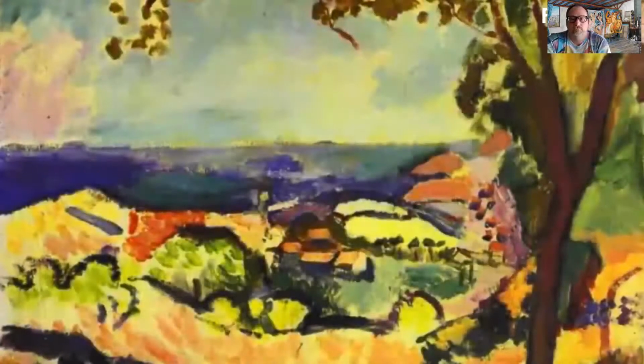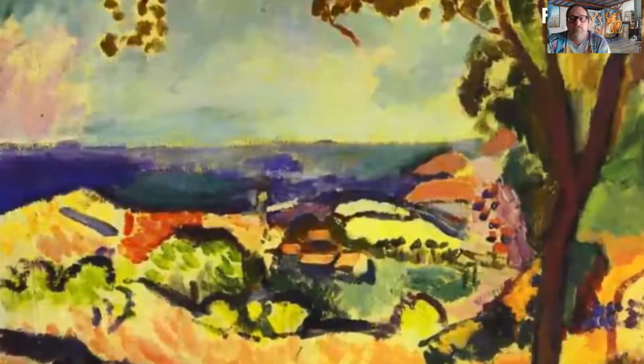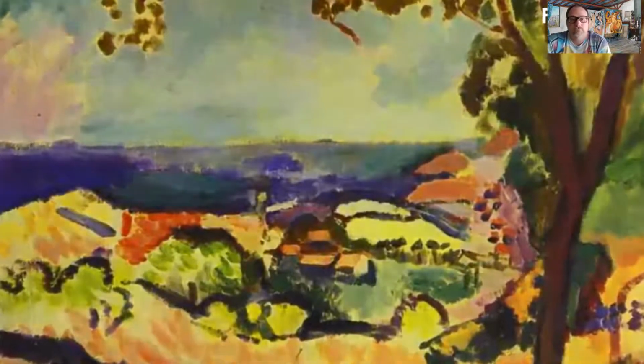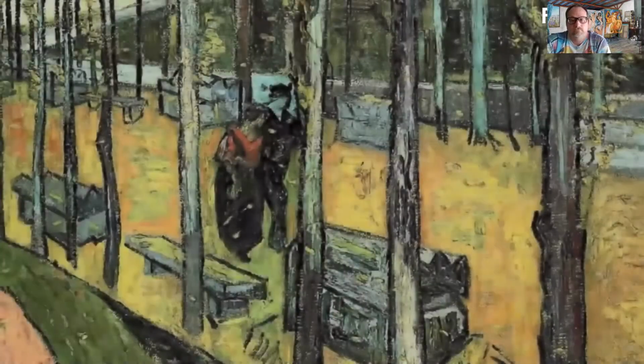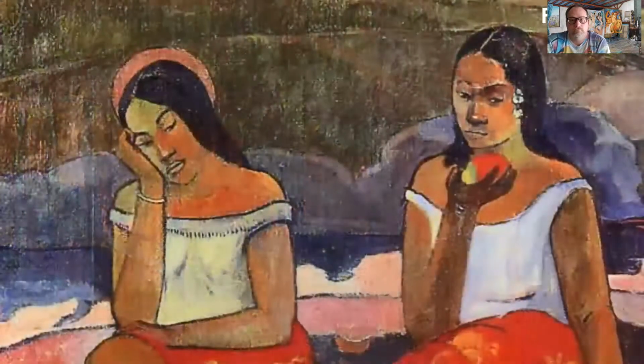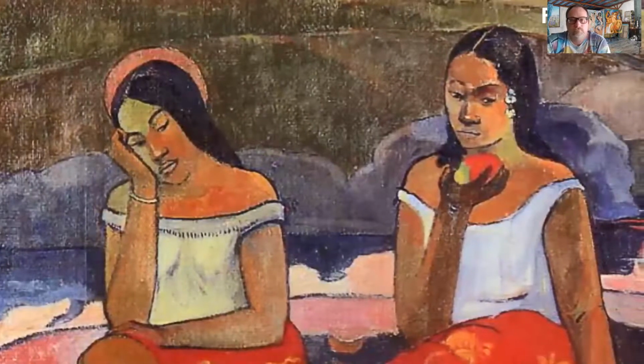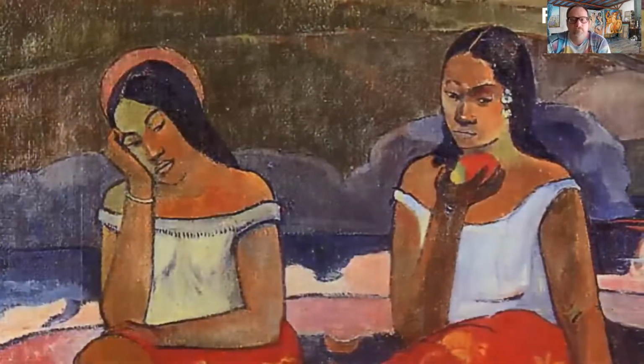Fauves were also inspired by post-impressionist artists in their symbolic and descriptive use of color to create new possibilities in art. Van Gogh used color to express emotion powerfully, and Gauguin's view of colors as a tool for spiritual expression inspired Fauves to adopt a freer and spontaneous technique.